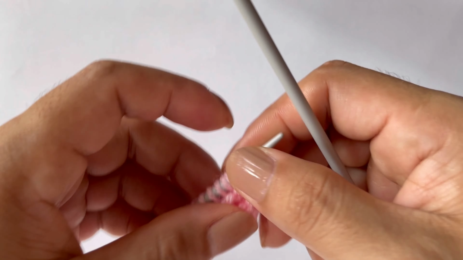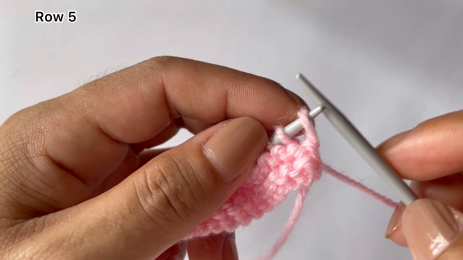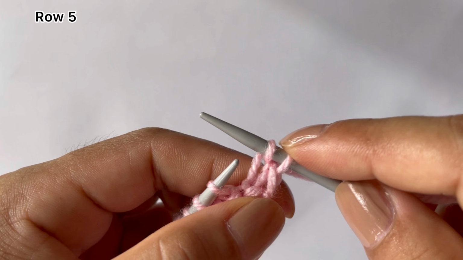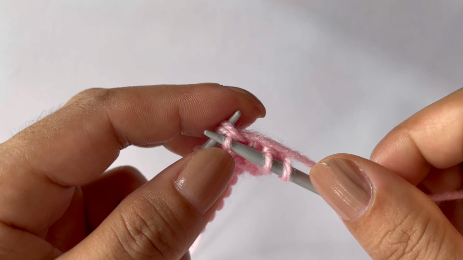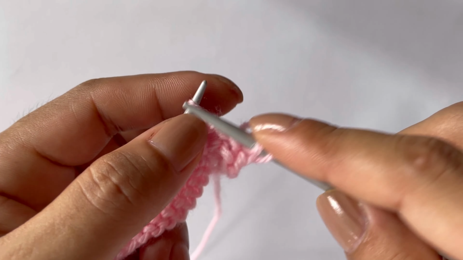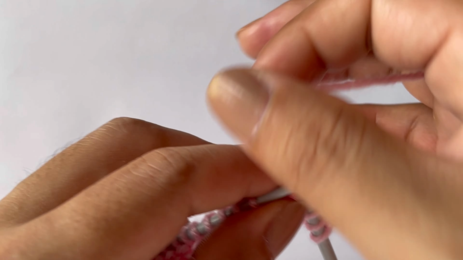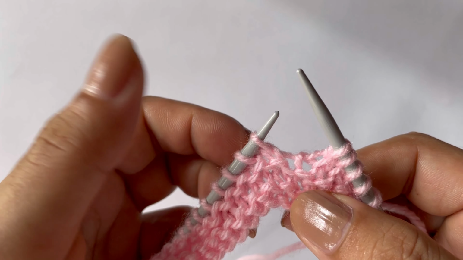Row 5. Now on row 5 we're going to make these bubbles. So for row 5, your edge stitch knit through the back loop and start the repeat from here. For the repeat pattern, knit 1, knit 1, knit 2 together 2 times, knit 2 together, knit 4, and we're going to do a bobble, make a bubble, and knit 1, 2 times.